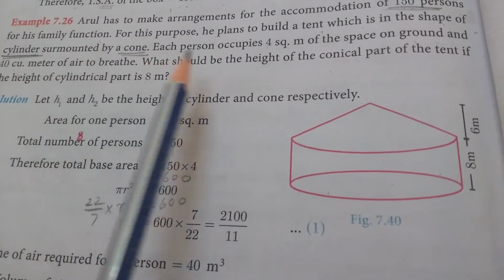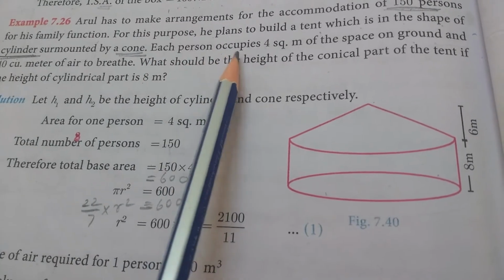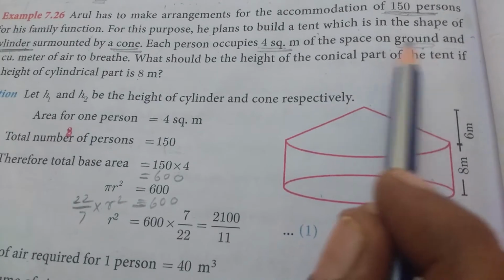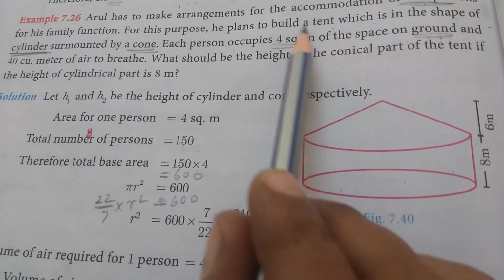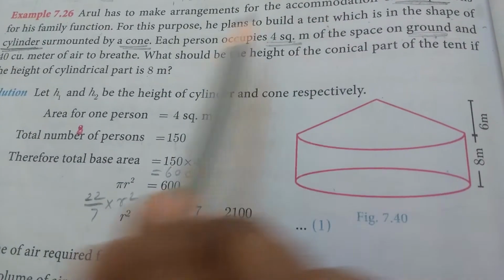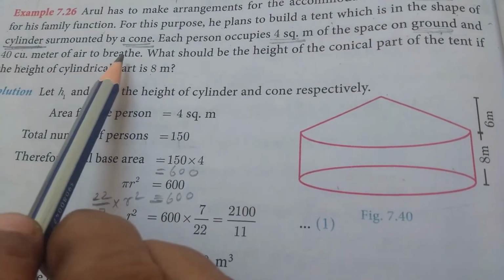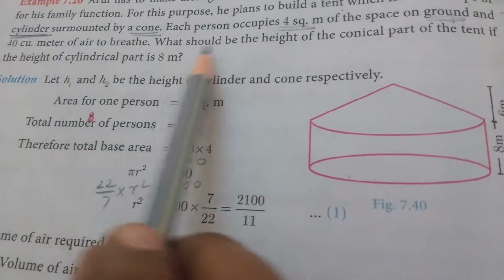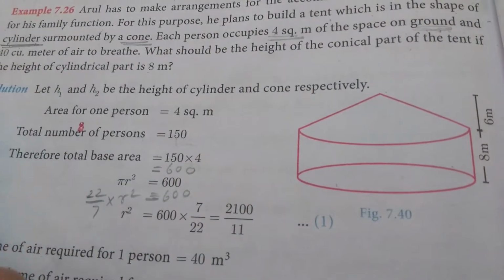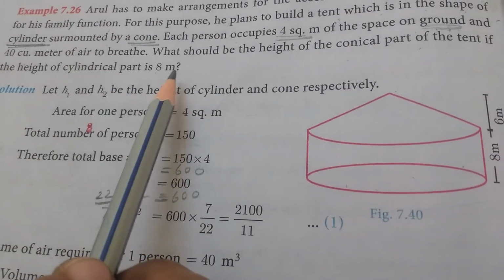Then what is given here? Each person occupies 4 square meter space on the ground, and 40 cubic meter of air to breathe. What should be the height of the conical part of the tent if the height of the cylindrical part is 8 meter?